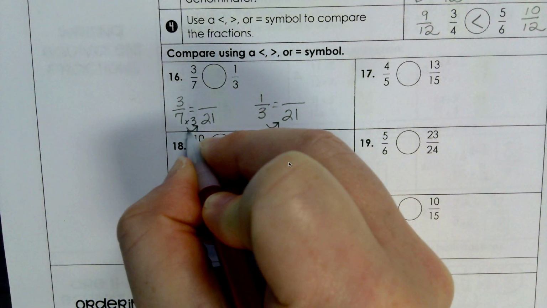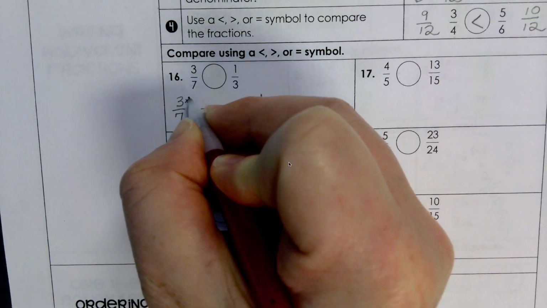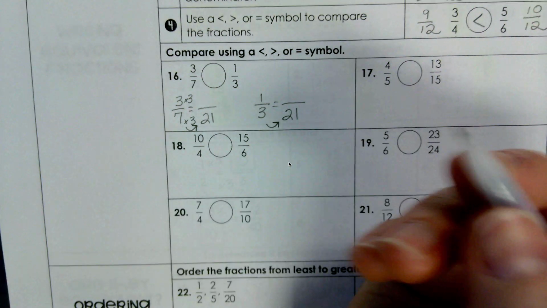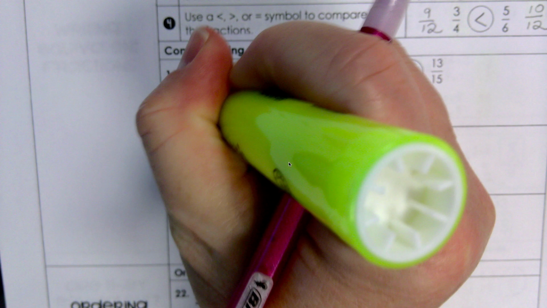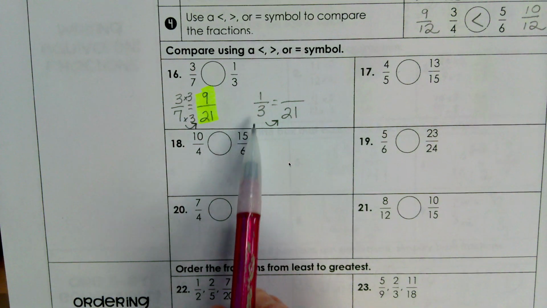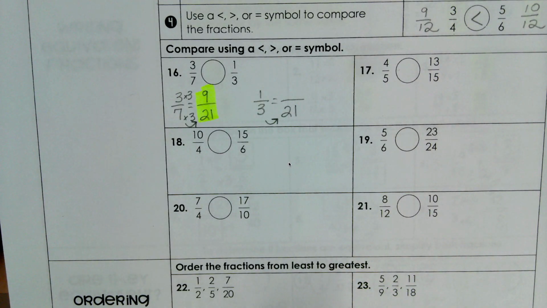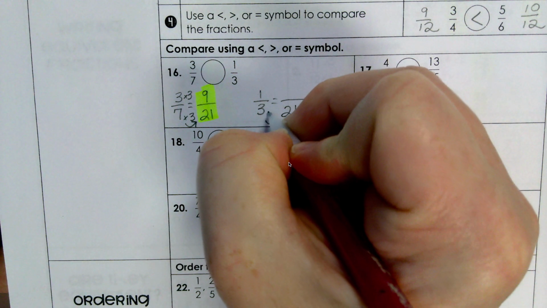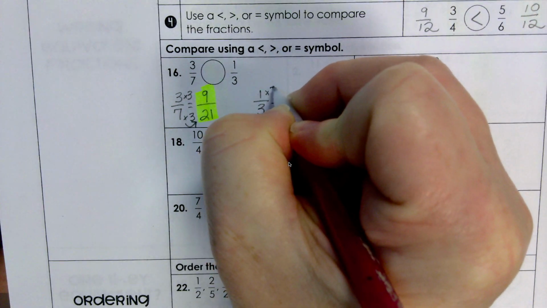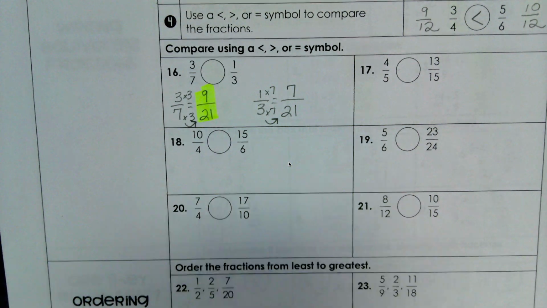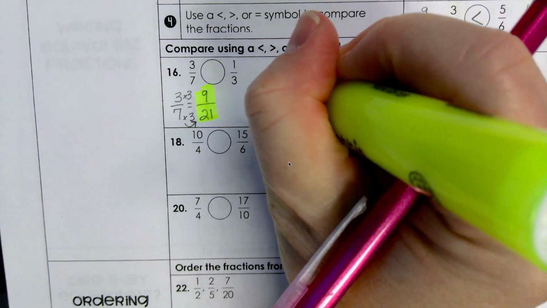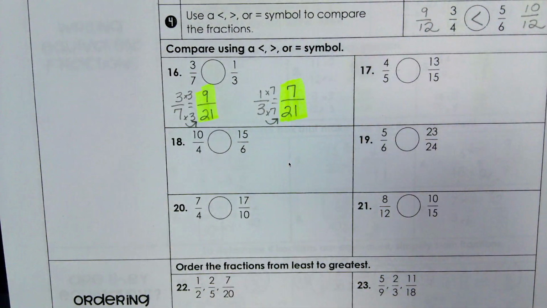So whatever I do to my denominator, I do to my numerator. What's 3 times 3? 9. Okay. I'm just going to highlight this so I know this is the first fraction I'm comparing. Okay. How do I get from 3 to 21? There you go. Thank you, Kai. I multiply by 7. And then what is 1 times 7? 7. Okay. I'm going to highlight that one too, because now I have my fractions with common denominators to compare.